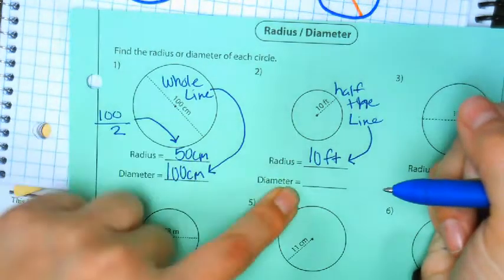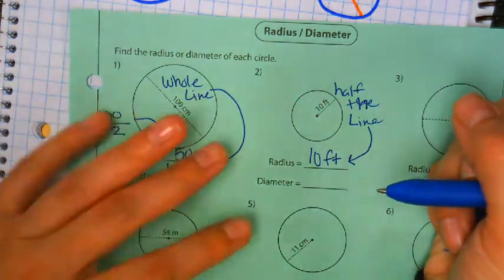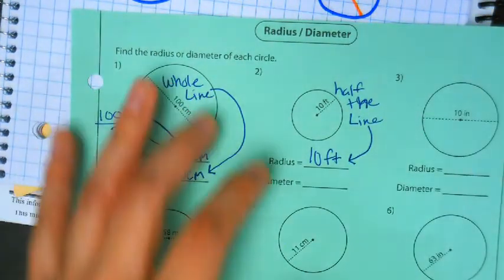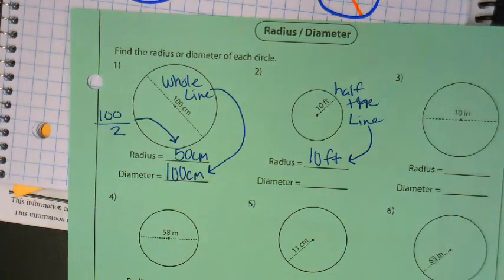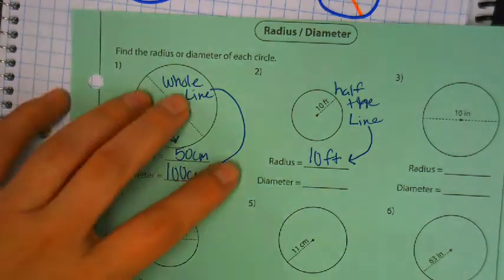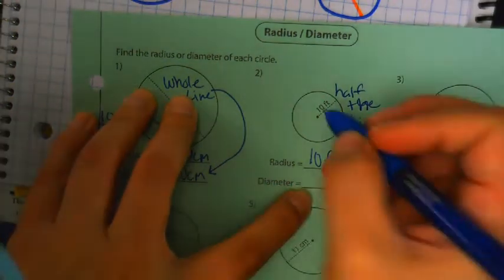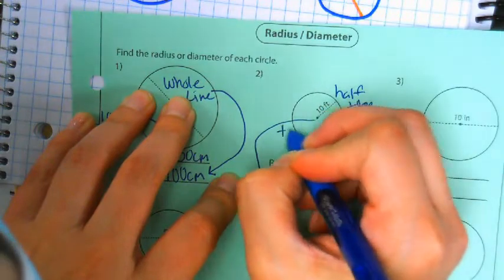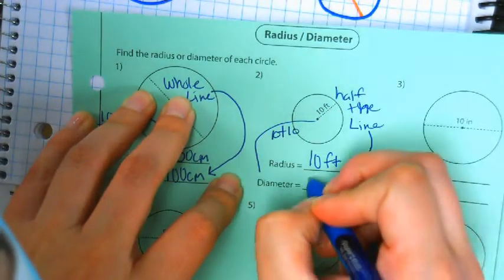How do I get the diameter? So if this section's 10, add another 10 to get the whole line. So what's 10 plus 10? 20. That would be the diameter. 10 plus 10 is 20 feet.